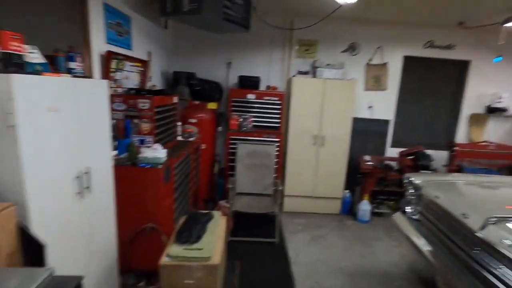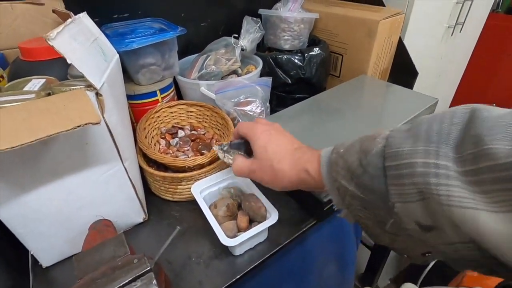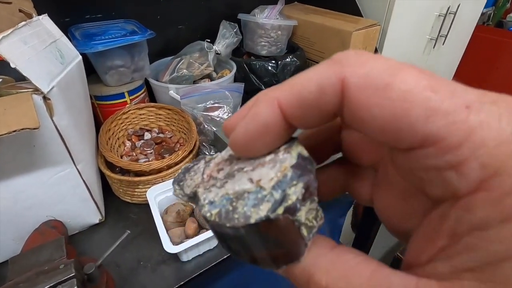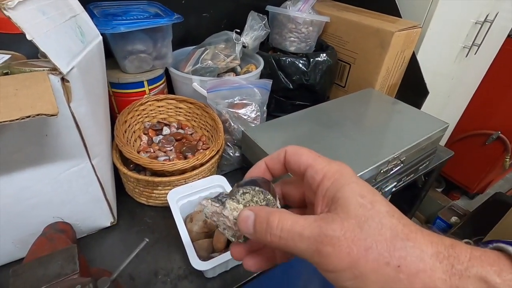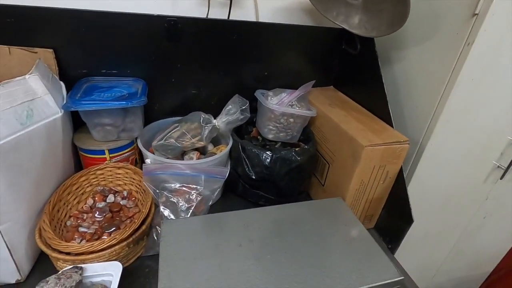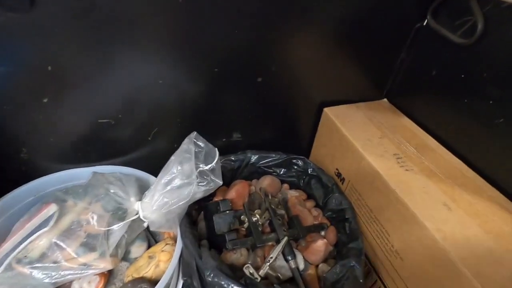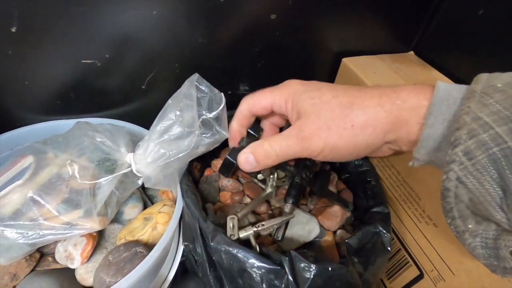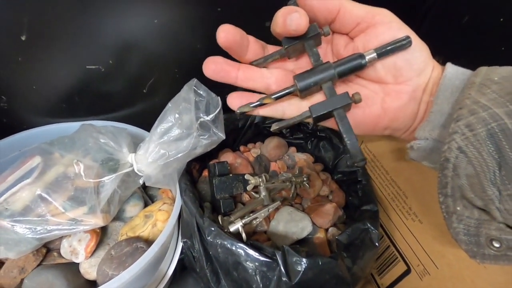I think it just looks like fun. Here's one that he did a little polishing on. But there's just buckets and buckets of agates from Romeo, just tons and tons of this kind of stuff.